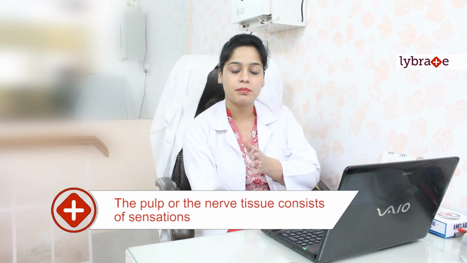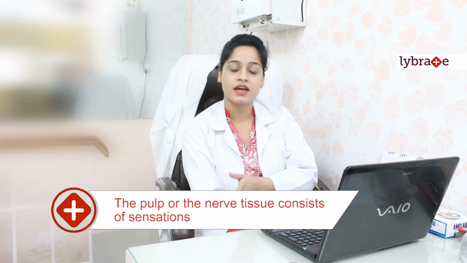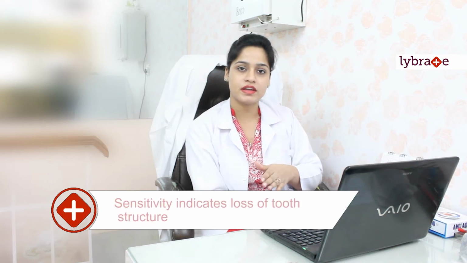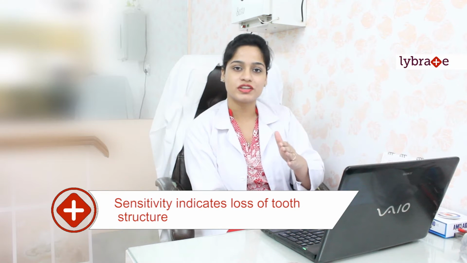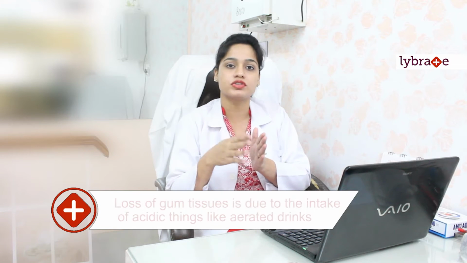Inside the dentin comes the pulp, or the nerve tissue. This nerve tissue consists of sensations. And whatever we eat, whatever we have, all the sensation is passed through the nerves, and it reaches through the dentin and then to the enamel. Now, whenever we have sensitivity, it means that tooth structure is lost because of some reason. There are many reasons.